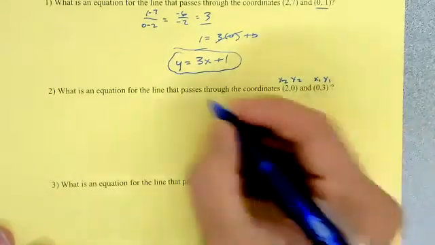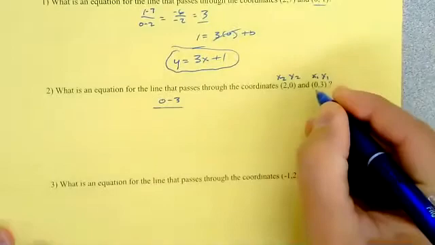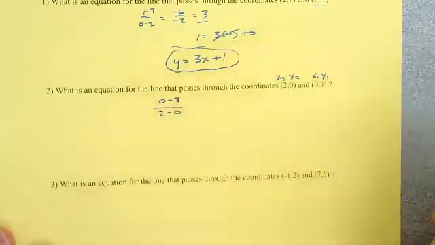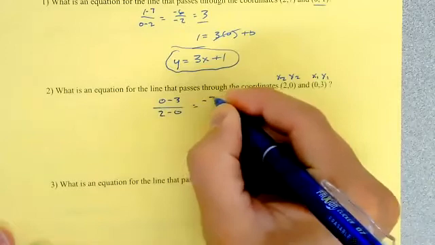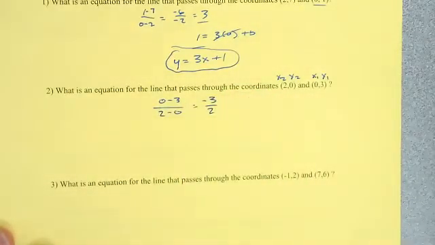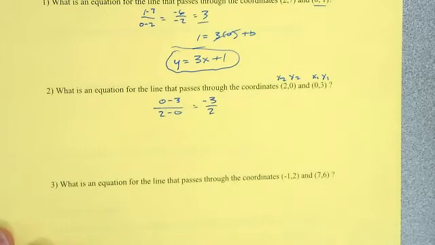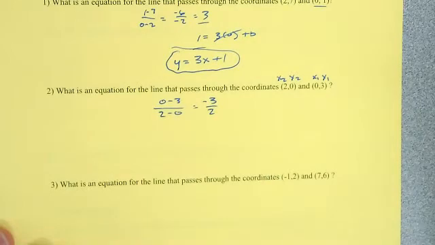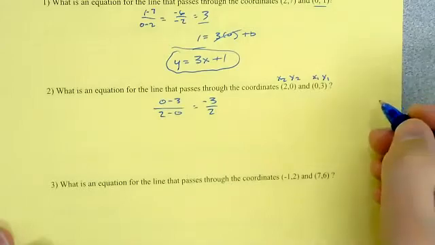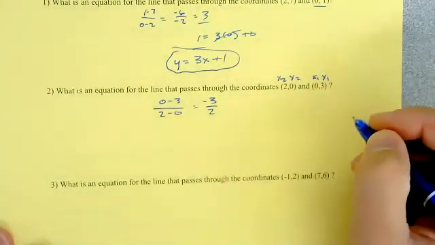So if I said 0 minus 3 over 2 minus 0, okay, I should get negative 3/2.